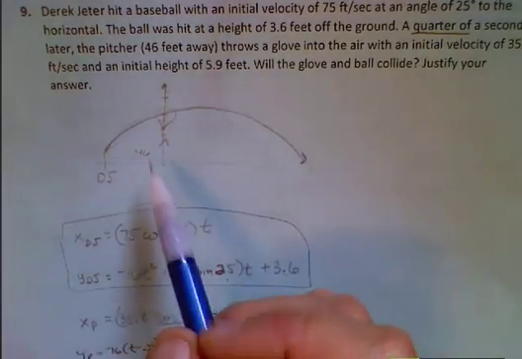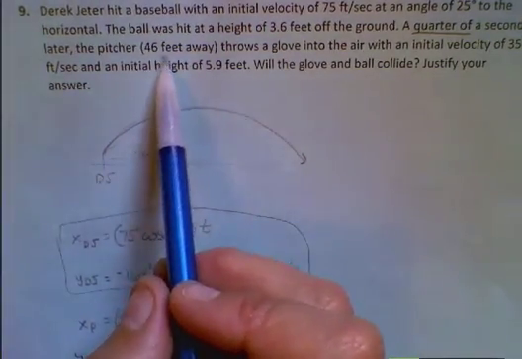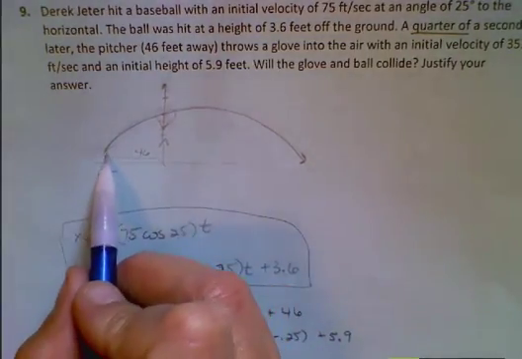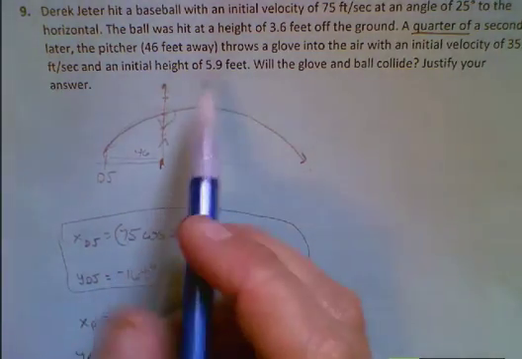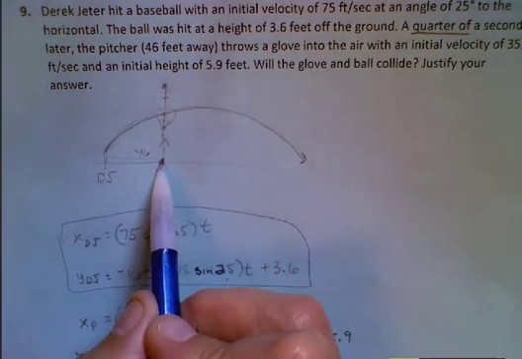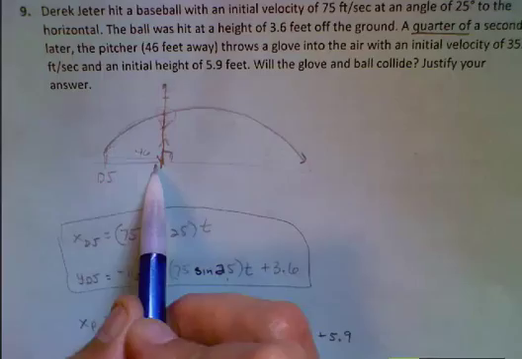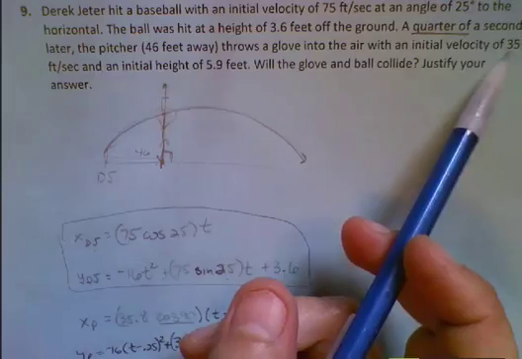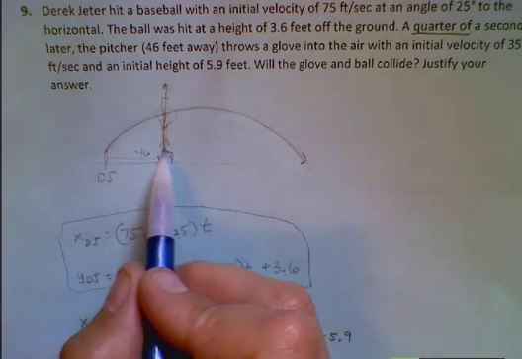So in order to save his no-hitter, I would assume, why a pitcher would even think to do this, even though it is illegal to do this, by the way, a quarter of a second later, the pitcher, who is 46 feet away, or she, I guess, could be a girl pitcher, throws a glove into the air, so throws the glove up, which means the angle is going to be 90 degrees. So he's throwing it straight up in the air at 90 degrees with an initial velocity of 35.8 feet per second. An initial height of 5.9.